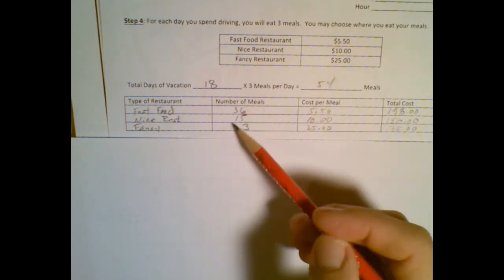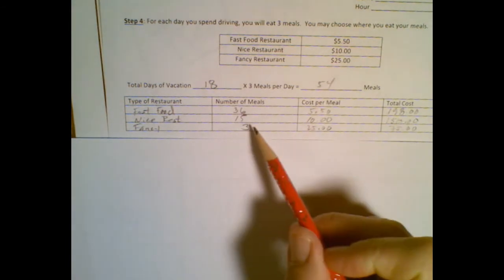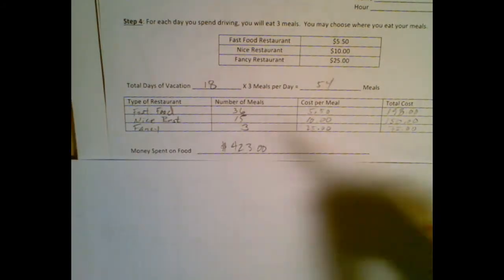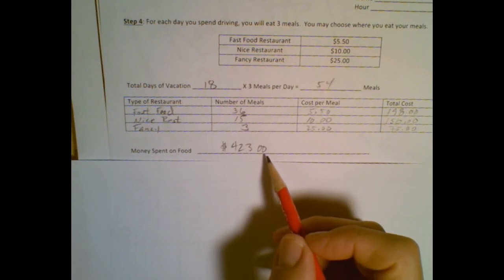So I just subtract and I have 15 left over for nice meals. 36 meals at $5.50 per meal. I multiplied that out, $198, and I did the same thing for the nice restaurants and the fancy restaurants. And then I added up, and so I spent a total of $423 on food, which almost seems unbelievable, actually, but I suppose these meals are actually pretty cheap.